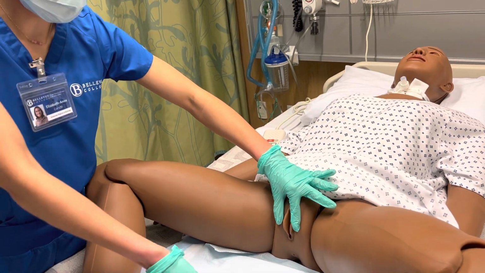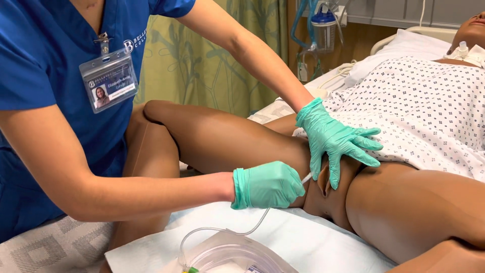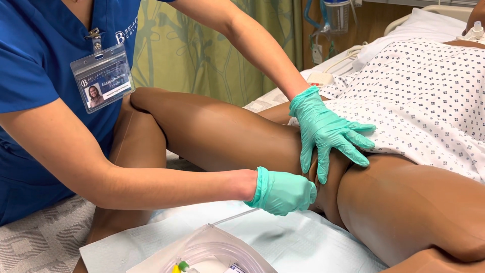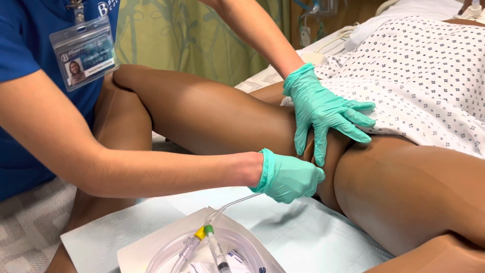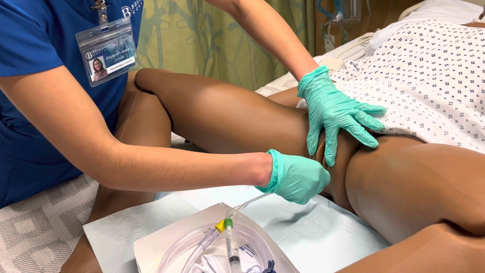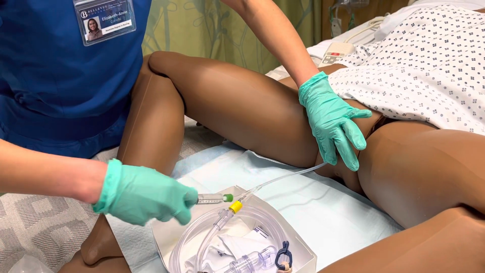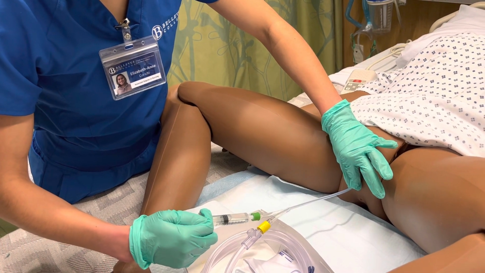Okay, now I can take my lubricated catheter and we're going to go into the meatus, and we will see a flash of urine there, and then we'll insert a little bit further, and I'm going to hold that secure while I inflate my balloon.